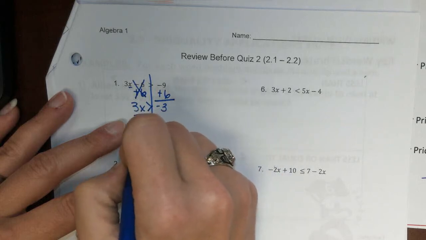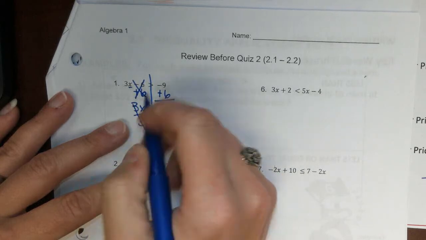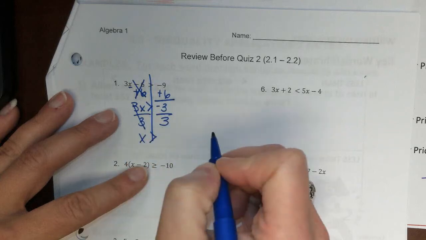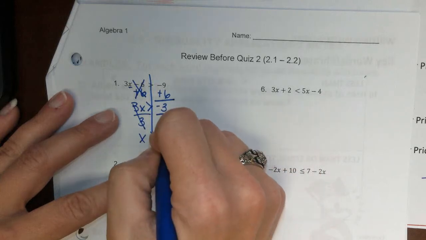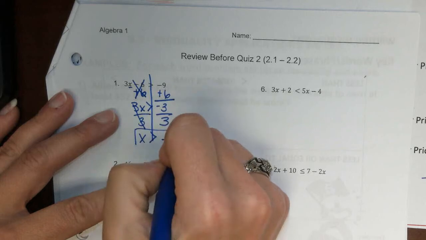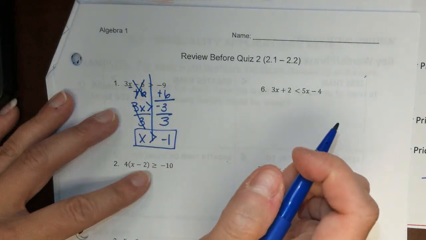And our last step is to divide both sides by 3. So that gets our x by itself. We do not have to flip the sign because we did not divide by a negative. So our answer is x is greater than negative 1.